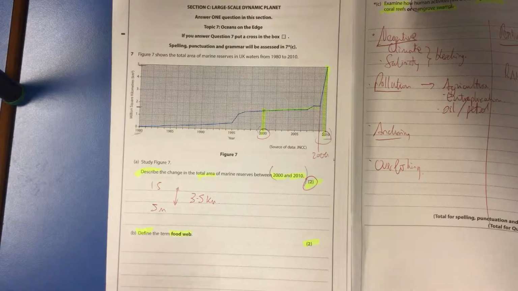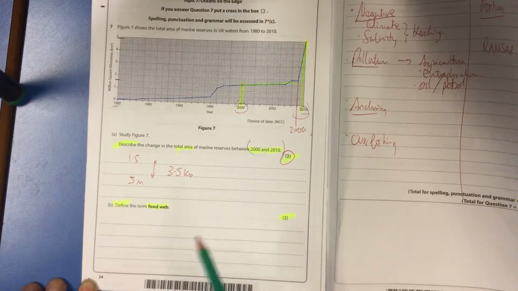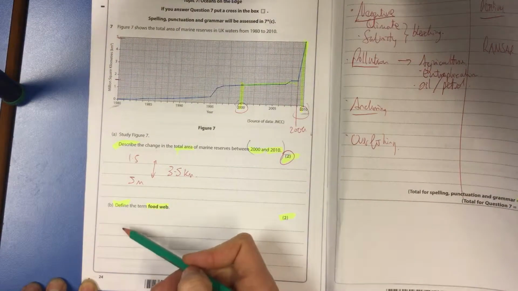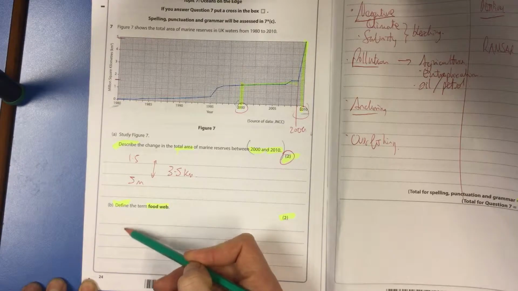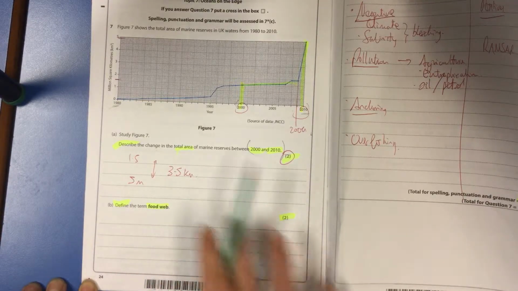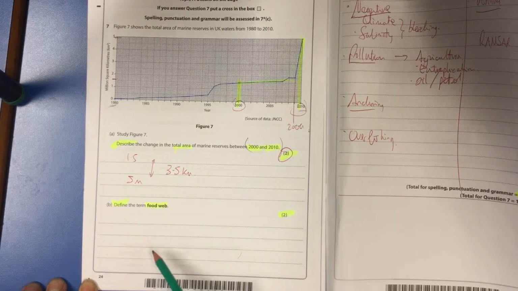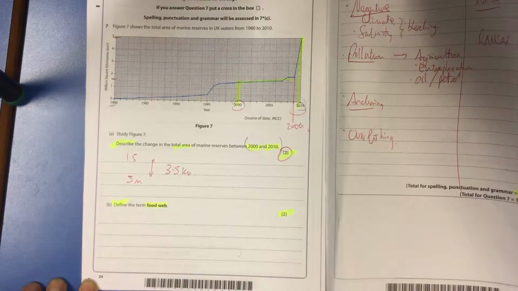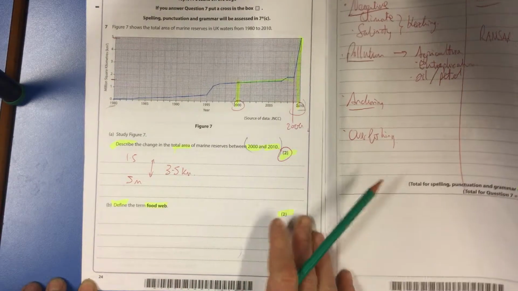Second one is the food web question. So define the word food web. Here you're looking at something a little bit more complex than just a chain of animals that eat each other. You're actually looking for a complex interactional relationship between animals. To get the 2 marks, you could talk about the flow of energy or the trophic levels and the transfer of energy as you go from the producers and the basic organisms all the way up to the primary predators, the top of the food chain. It's the relationships and the energy flow that's important there.